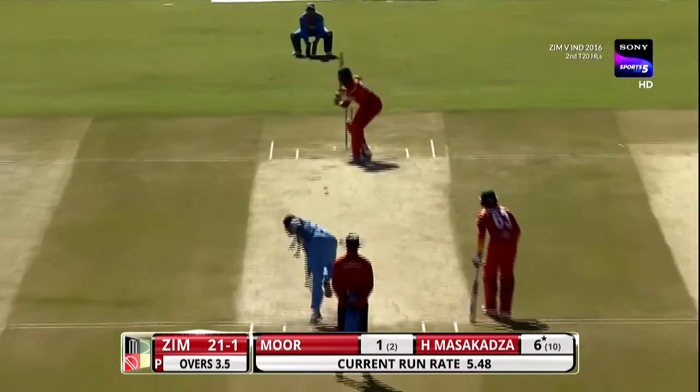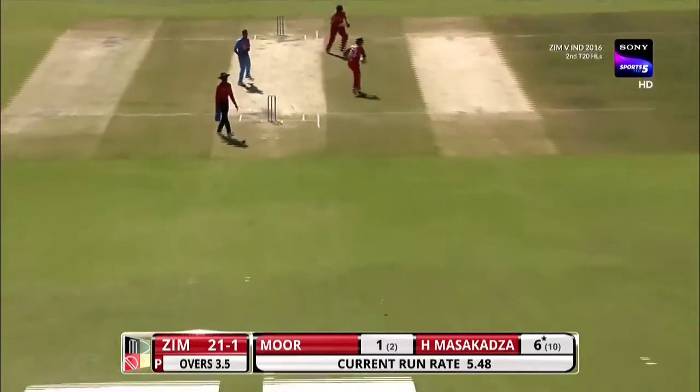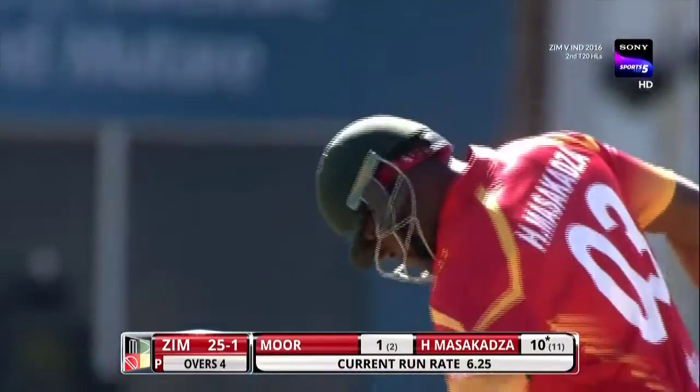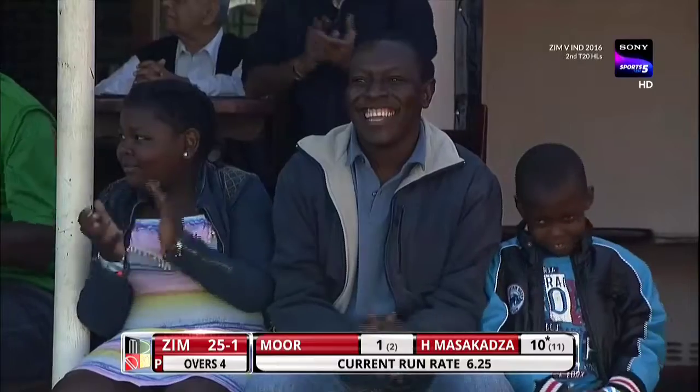And that's a good stroke, that. What do you call that? On drive, pull shot, what? It was a hybrid. Baseball shot.